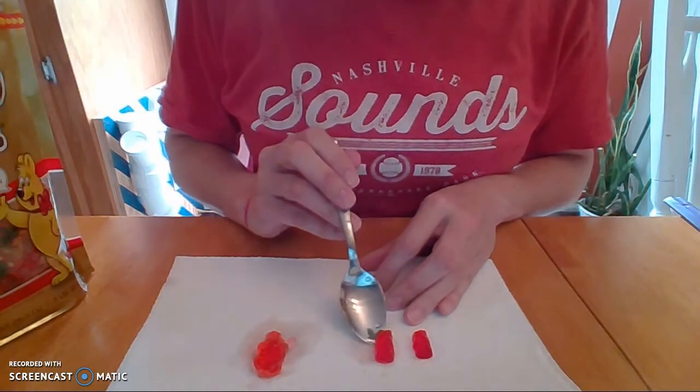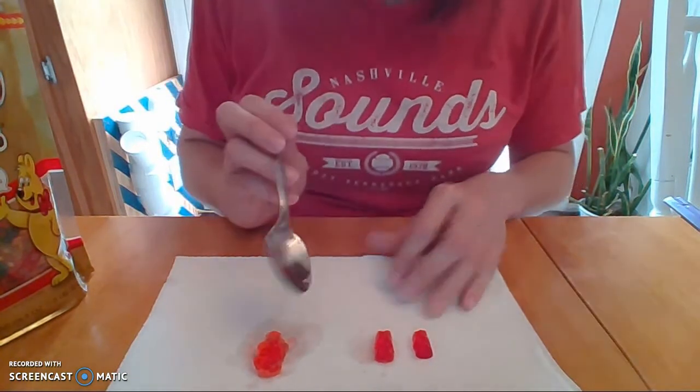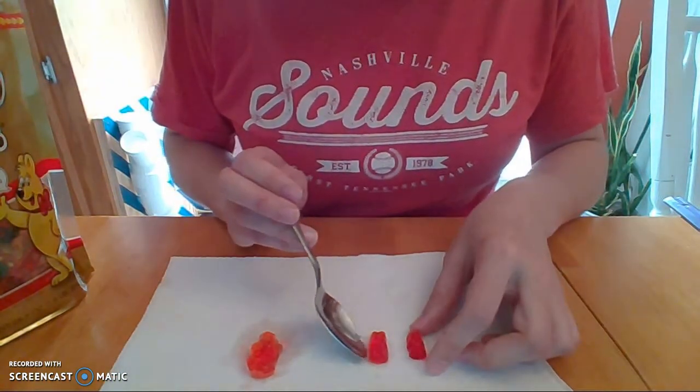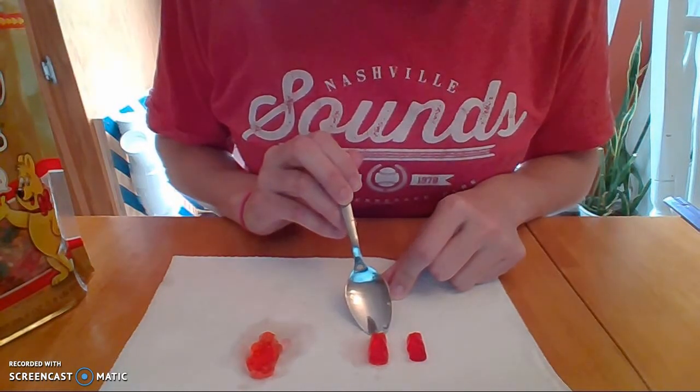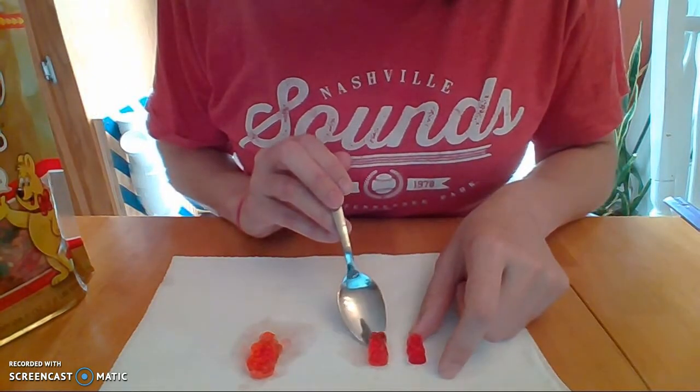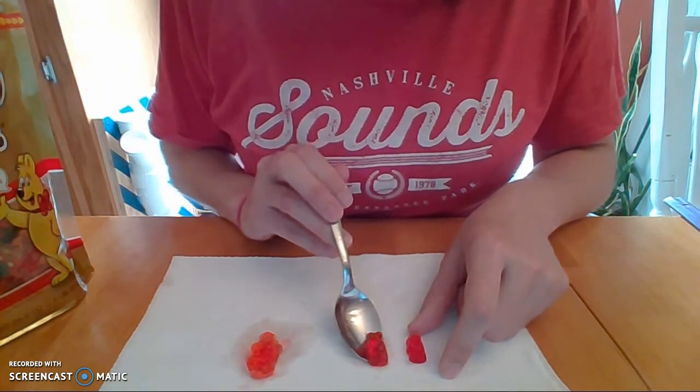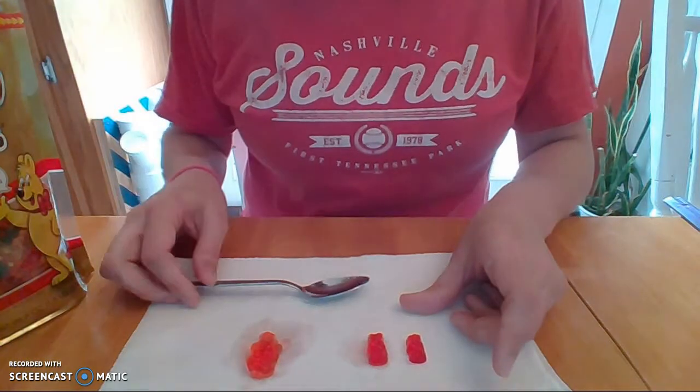In our concentrated salt solution, honestly, they look about the same size. The gummy in the salt solution quite possibly could be a tiny bit larger.